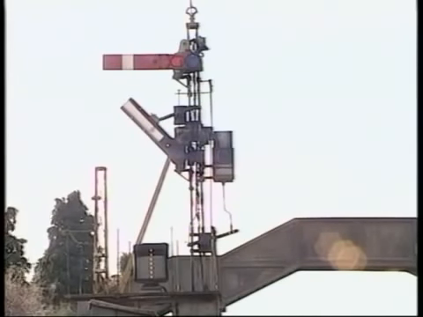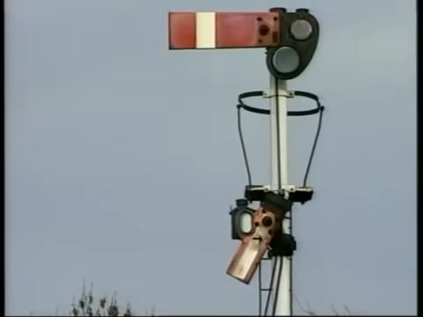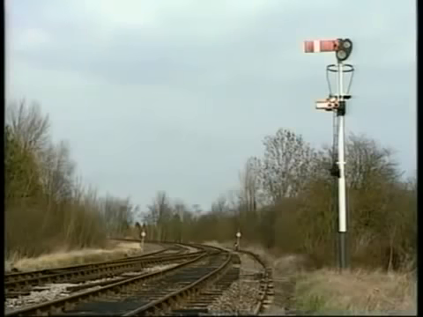Although there are some regional variations, these signals usually take the form of miniature semaphore arms placed below the main running signal. By night, they display a white aspect when at danger and a small green light when cleared.